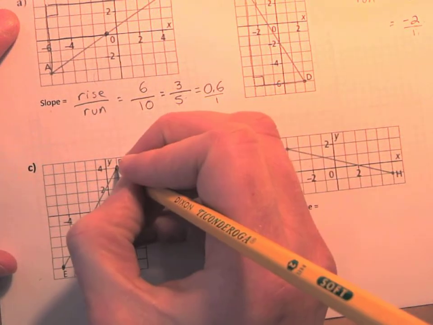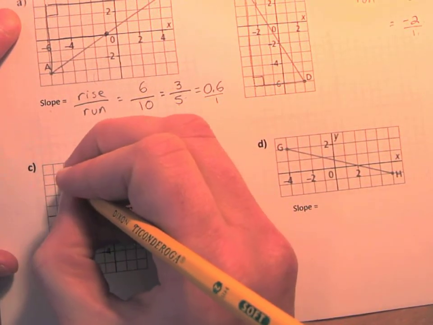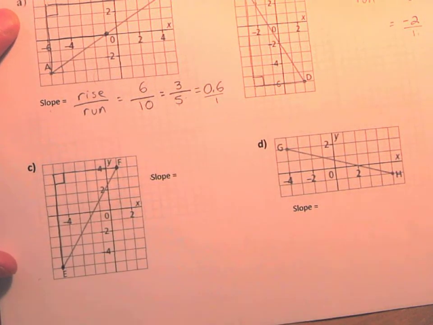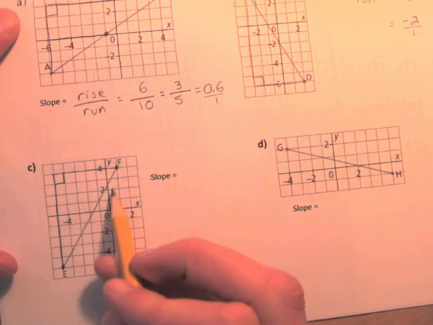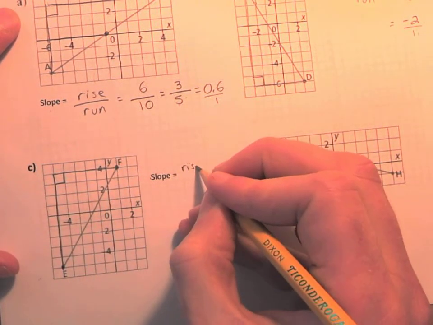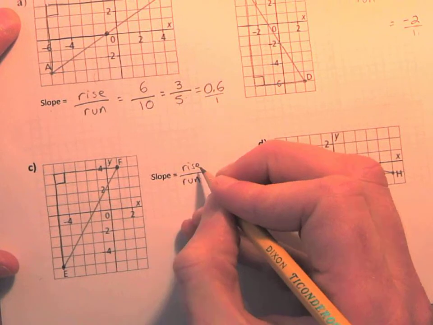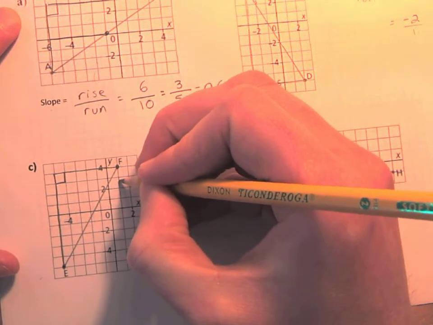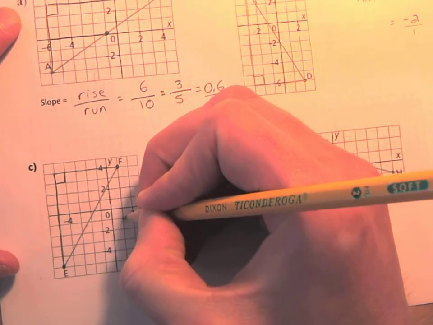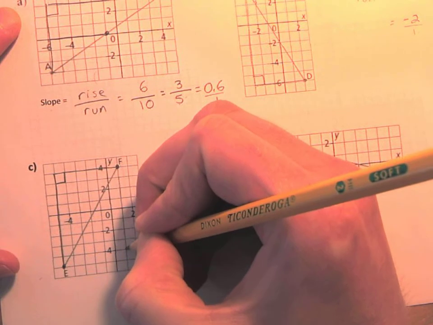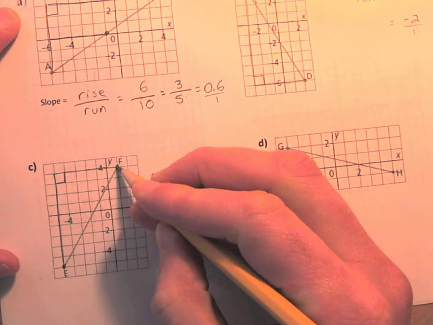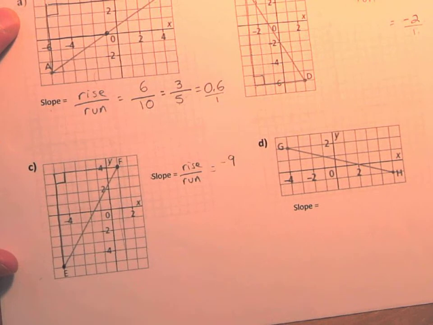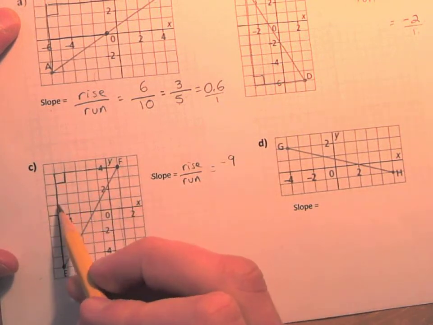Let's draw our triangle. So from F to E, I go straight over and straight down I make my right triangle. Okay, now let's go F to E. So slope is rise over run. My rise, let's see, from F to E is 1, 2, 3, 4, 5, 6, 7, 8, 9. So I go down 9. So my rise is -9. Okay, I probably should have used my triangle. That would have made more sense.